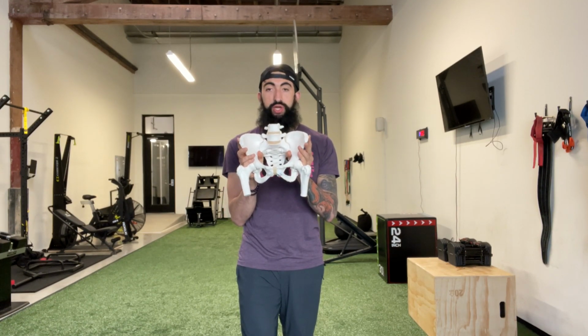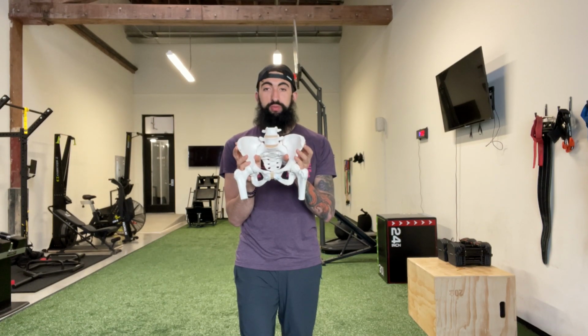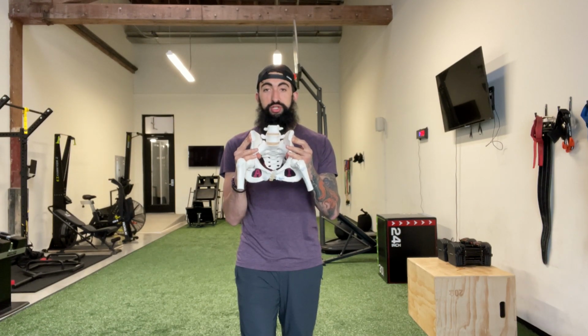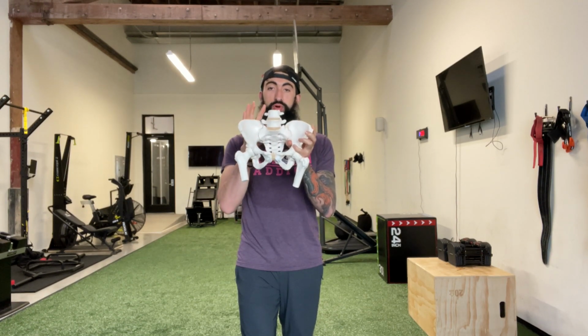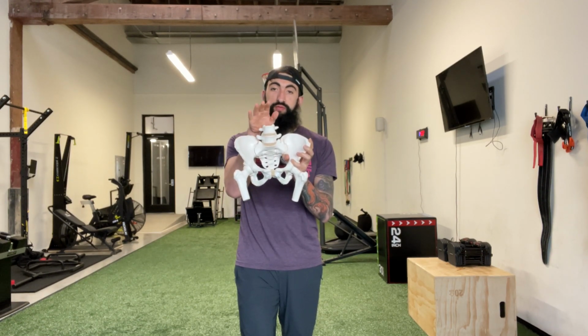So if we're talking about internal rotation, what will happen is these two side bones, our innominates, are going to come into internal rotation, adduction, and extension. This middle bone, which is our sacrum, is going to tip forward. So basically this is going to happen at different points of movement, such as walking or around something like 90 degrees of hip flexion during a squat.